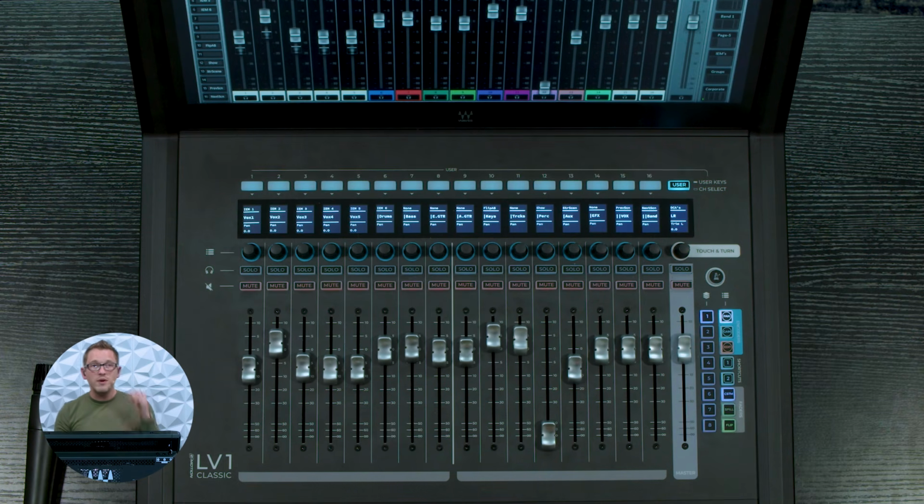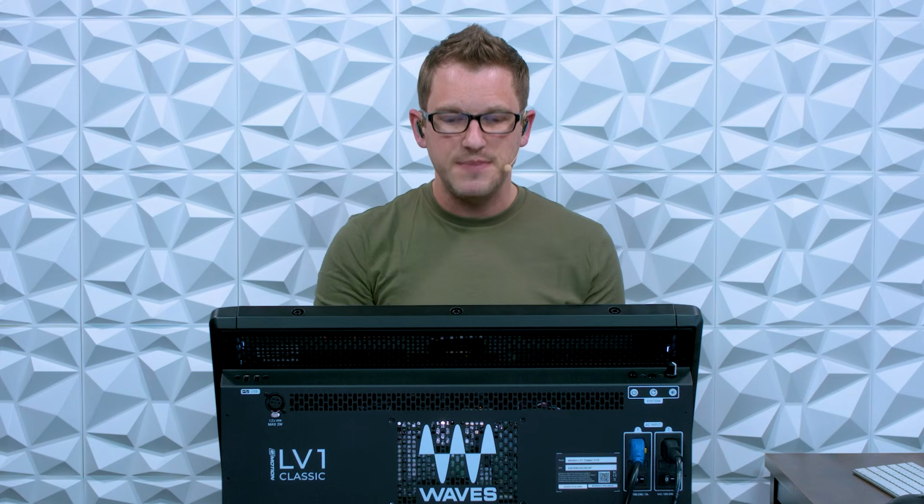Now, one thing I do want to mention about scenes is they are an instant recall, so there is not a crossfade currently programmed in any of the functionality with these scenes. So just make sure that you're doing this at quiet moments rather than while the band is playing, because if you did it while the band is playing, it's going to be an instant recall, therefore adjusting the gain on all of our faders up immediately when you recall it. So just keep that in mind.